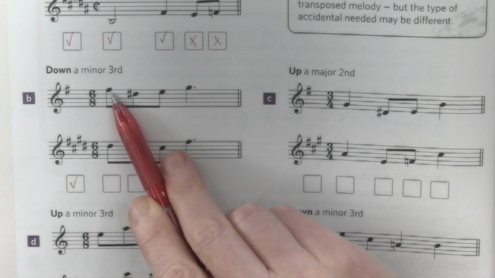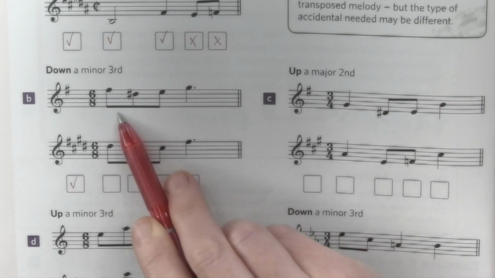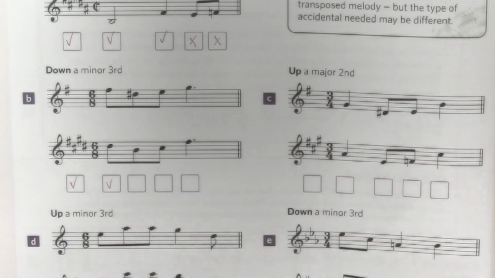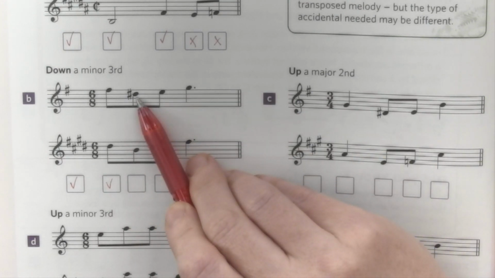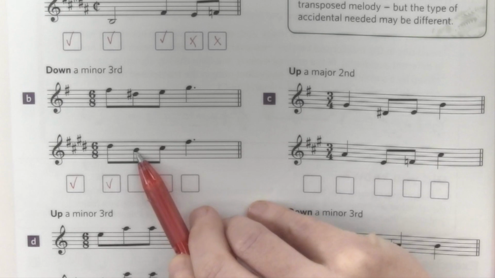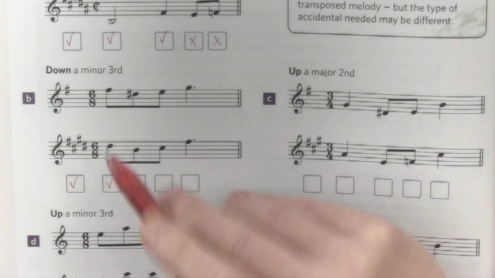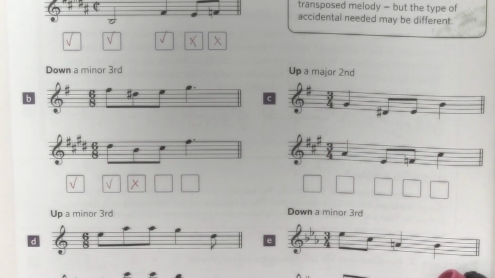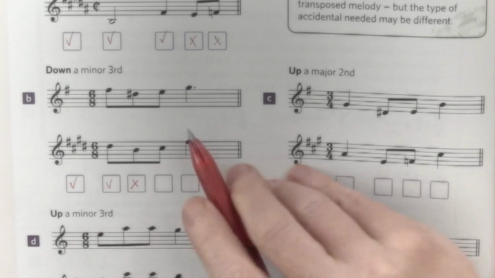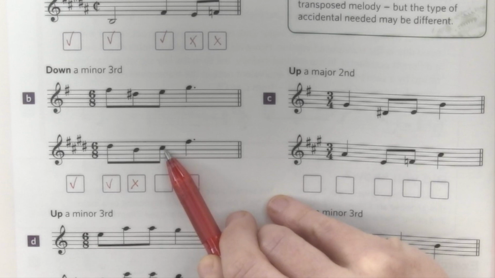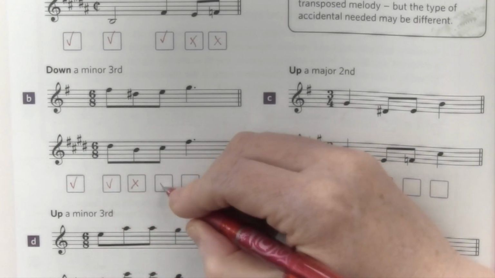Fa sharp minus 3 semitones becomes D sharp, and this is correct. This is sharp. D sharp minus 3 semitones is B sharp. So this is incorrect. Mi minus 3 semitones is C sharp, and this is correct.